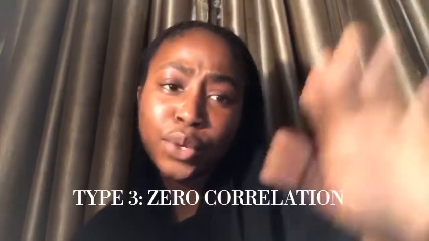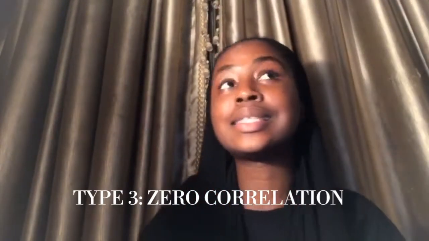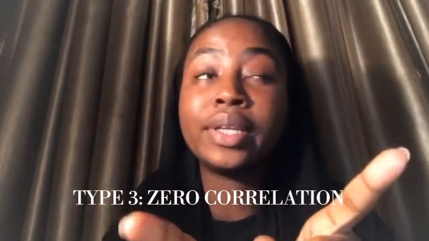And the final type of correlation I'll be explaining is when there is no correlation. So this actually is possible when the value measured is 0. There is no correlation. That means there is no connection or association between the two variables.